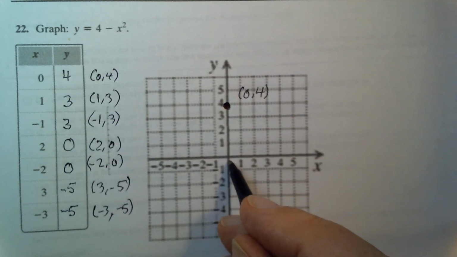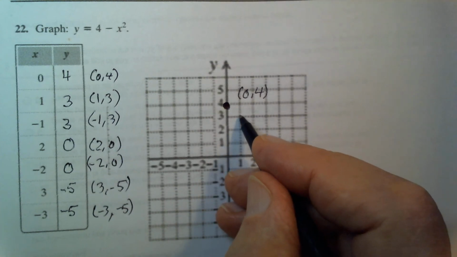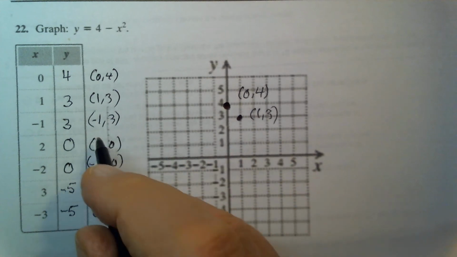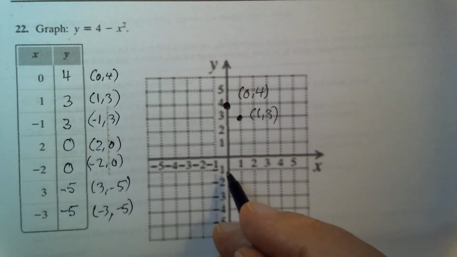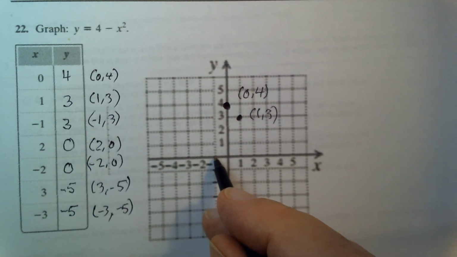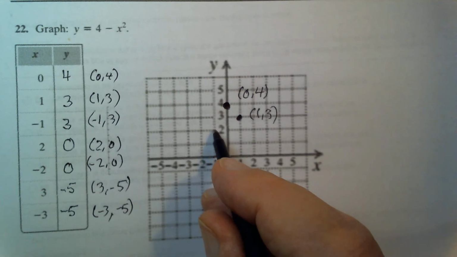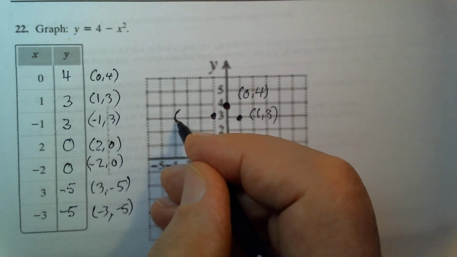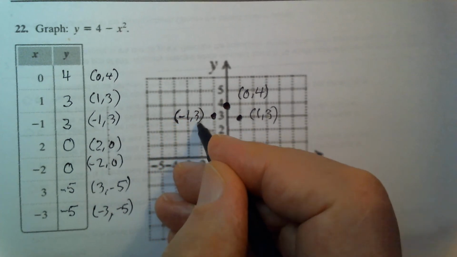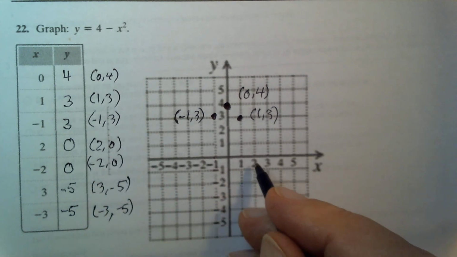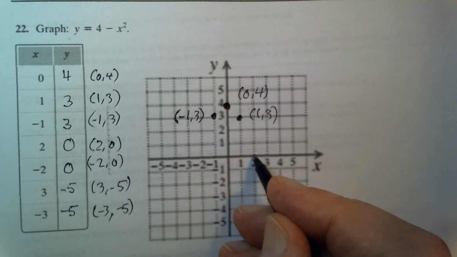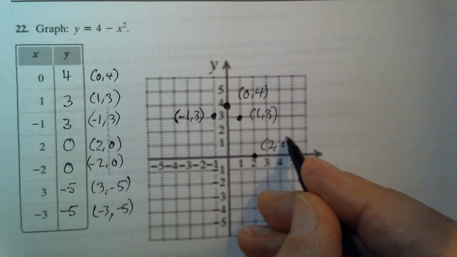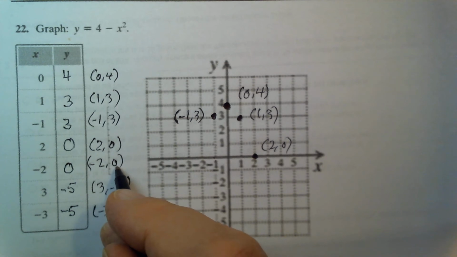1, 3, we go 1 to the right, we go 3 up, and that's this point here. 1, 3. The next point, minus 1, 3, means we go 1 to the left, we go up 3. So minus 1, and then 1, 2, 3 up. It would be this point here. So this is a point minus 1, 3. And then 2, 0, 1, 2, and then we stay on the x-axis. So this is 2, 0.